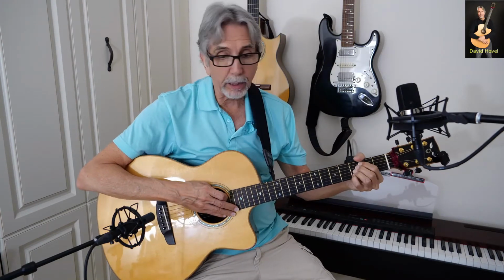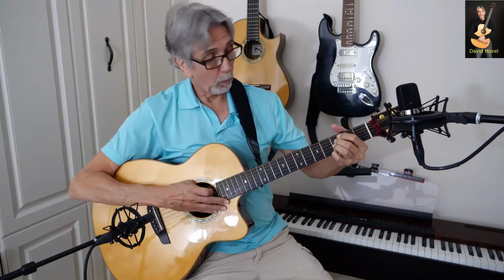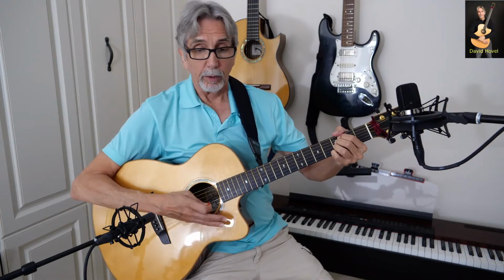And you can look at a lot of books to figure it out, but there's a bunch of different ways to play the 11. In other words, here's a C11. Okay, I'm playing a B flat chord with a C at the bass. So that's one trick you can do with 11 chord.